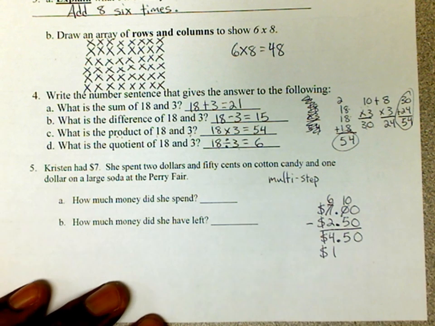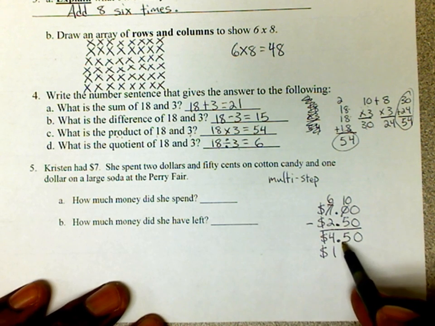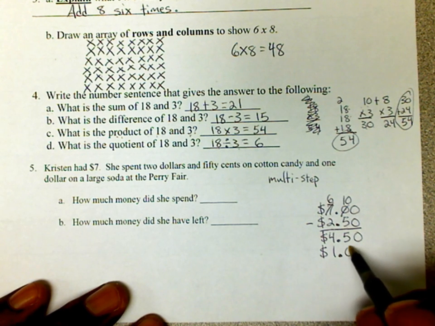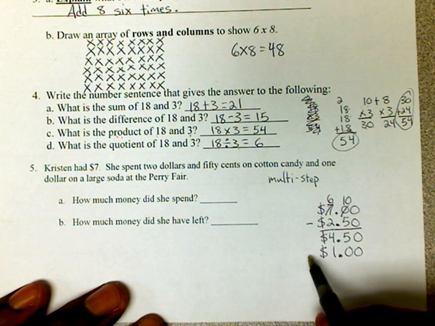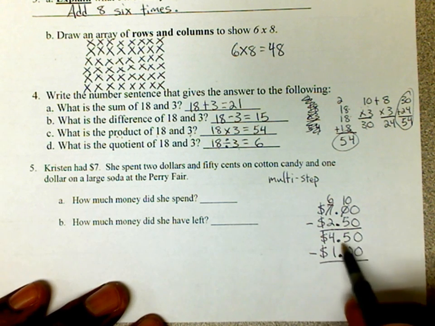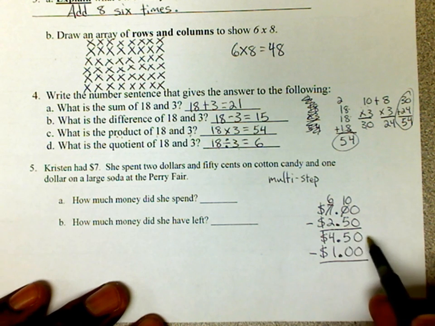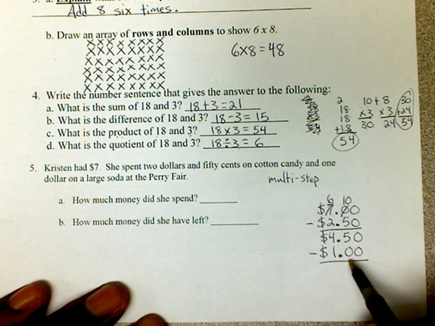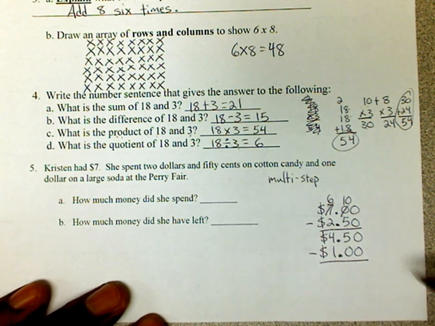$1. But since we have decimal numbers, we need to have place value holders, which is our zeros. So we'll subtract $1 more from the amount of money she had in her pocket after buying the cotton candy. She had $4.50 left, then she went and bought a soda for $1. Perry Fair is expensive.